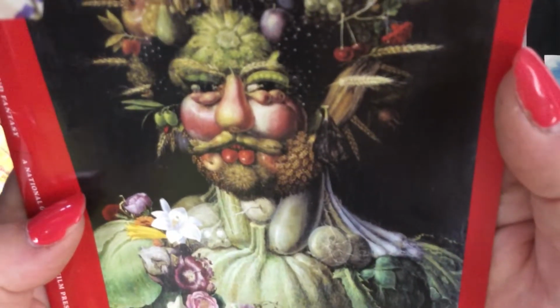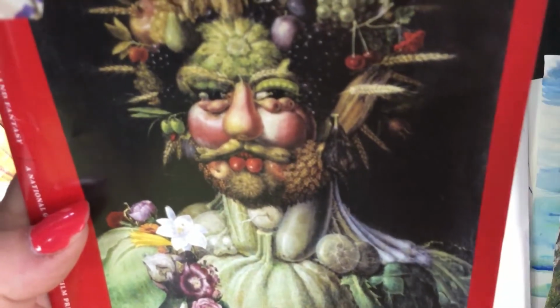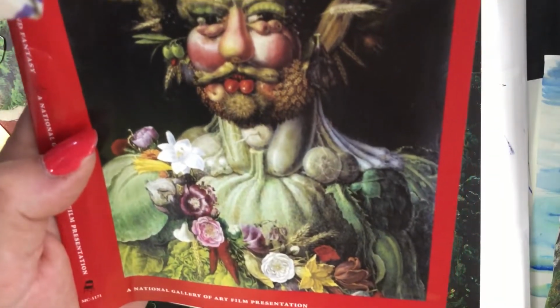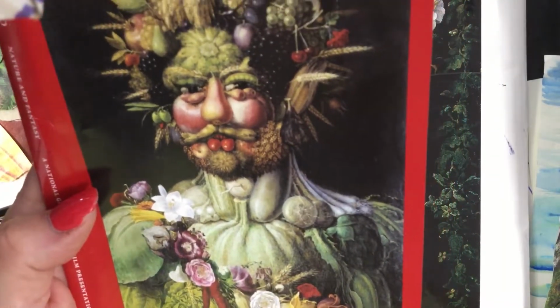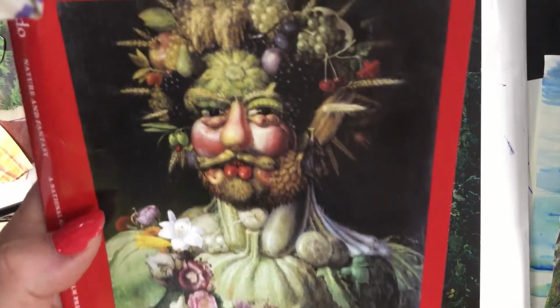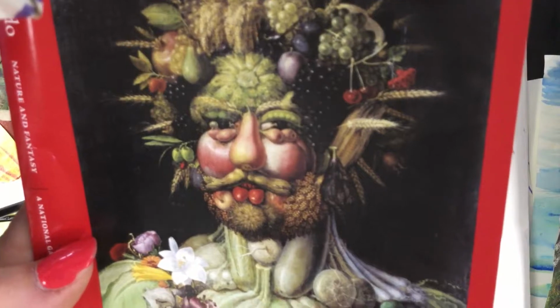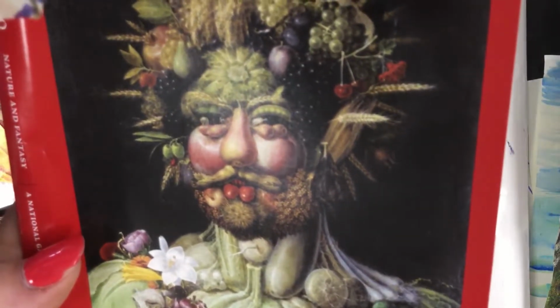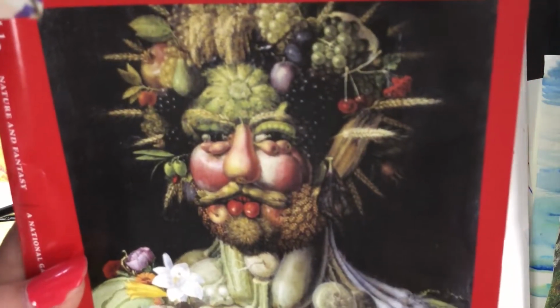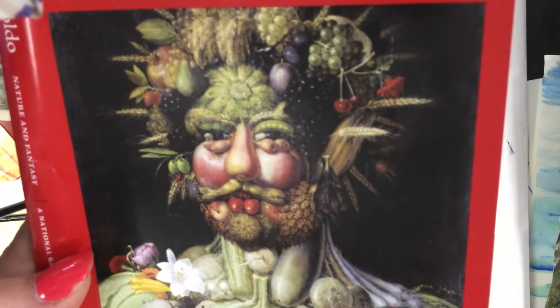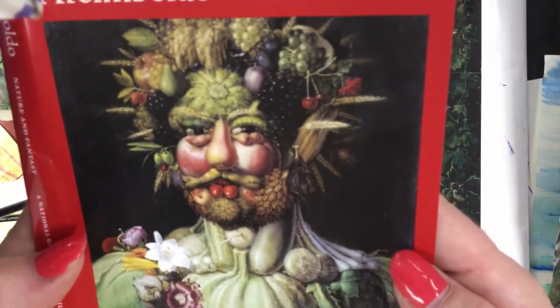and signifying wealth, because to eat all of this wonderful bounty of food, you had to be quite wealthy to afford it. You weren't of that peasant status. You were very wealthy. And these are kind of like modern day caricatures, or the beginnings of surrealism in his artwork.